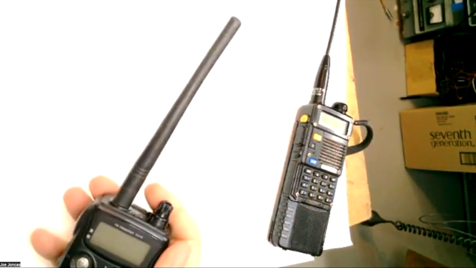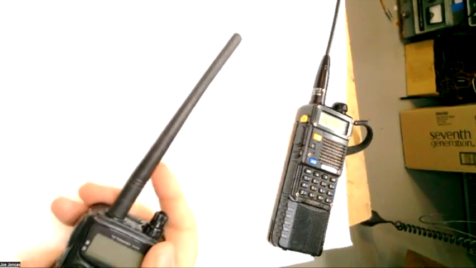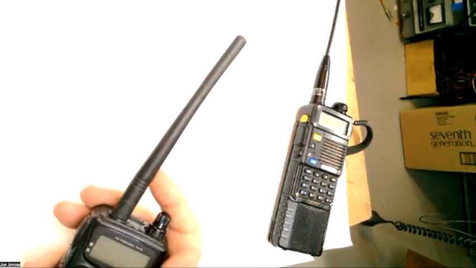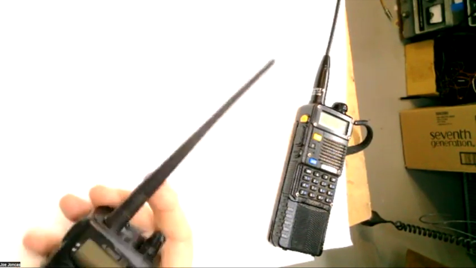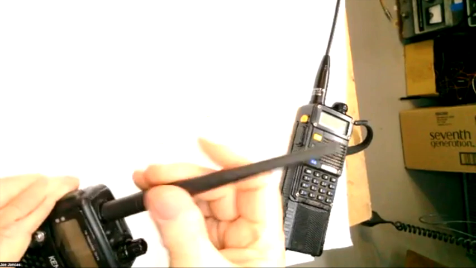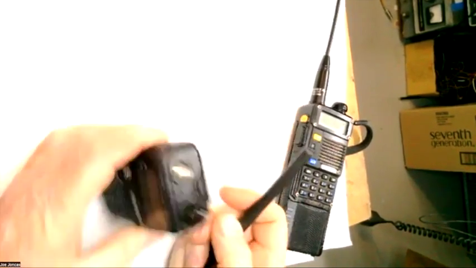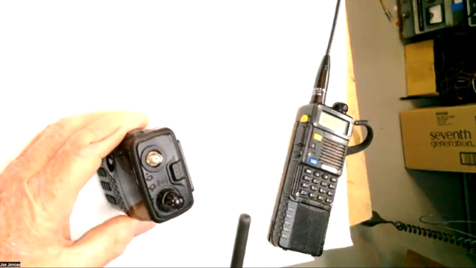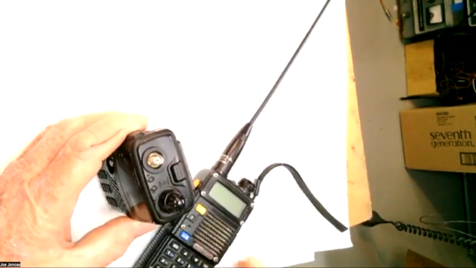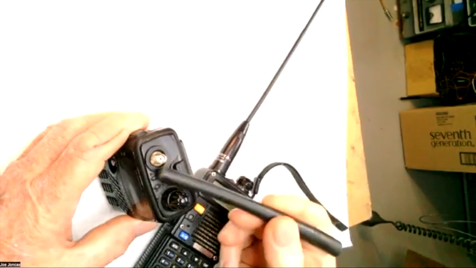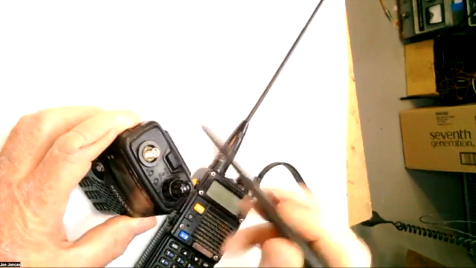Scott was talking about the little stubby antennas. Here's a little stubby antenna, and this antenna works on 3 different bands. Can you unscrew that and put a connector on it so you can hook that to your mag mount if you want? Yeah, see, there is the reverse of what was on this radio. That's the female.